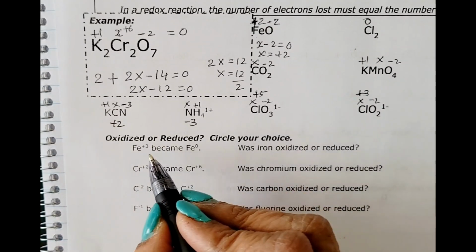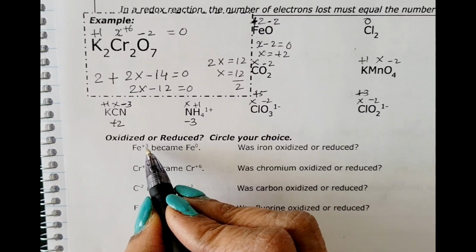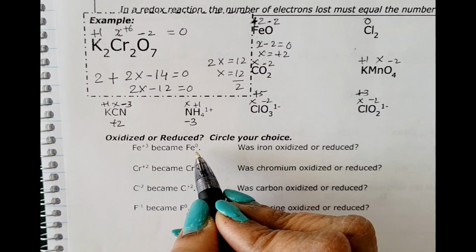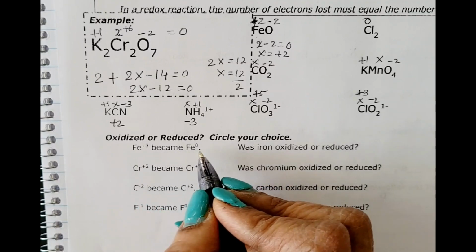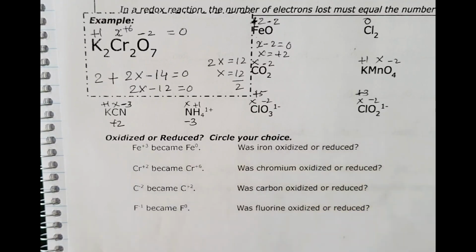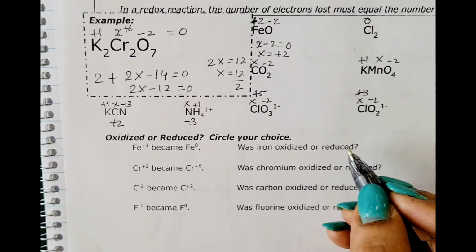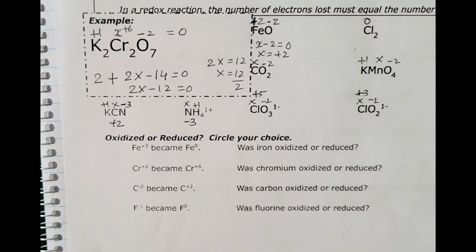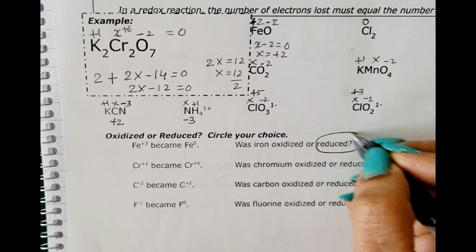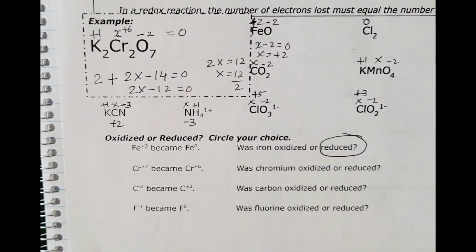Here it says Fe was 3 and it changes to 0. So what happened to the oxidation number? Look at the number line. Is it decreased or increased? If it is decreasing, it is reduction because it is decreasing the oxidation number.